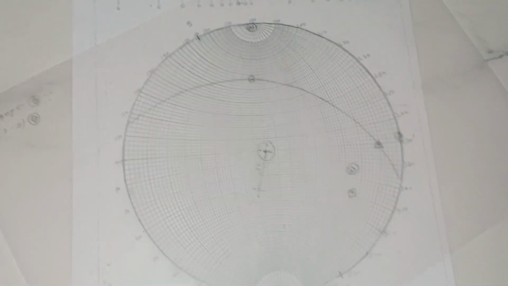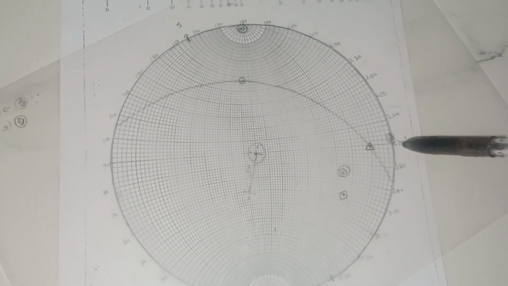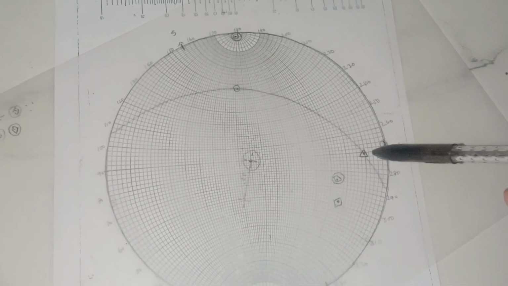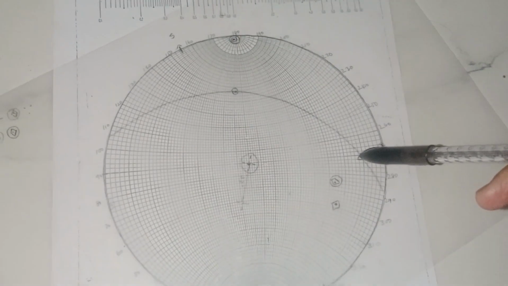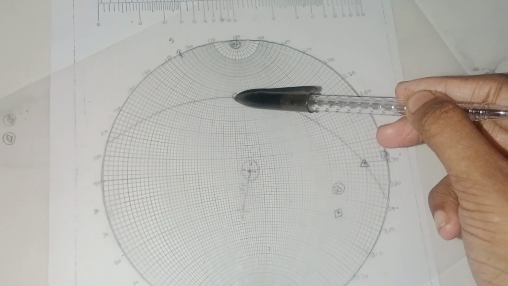And then by taking the marking from H, that is h is equal to 10 degree, so we have to take 10 degree from the east of the stereograph. So here we get the point of Z, and we have already taken and measured the point X here.